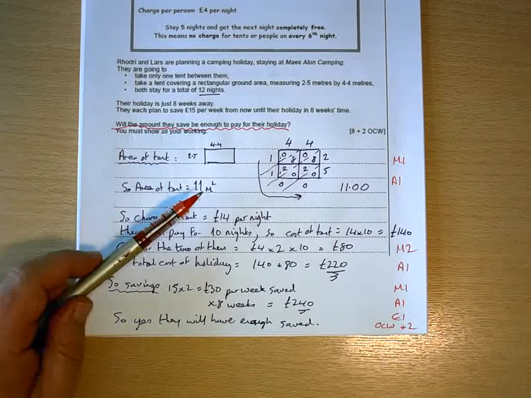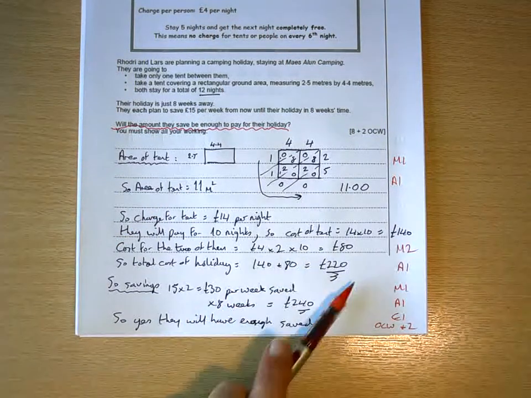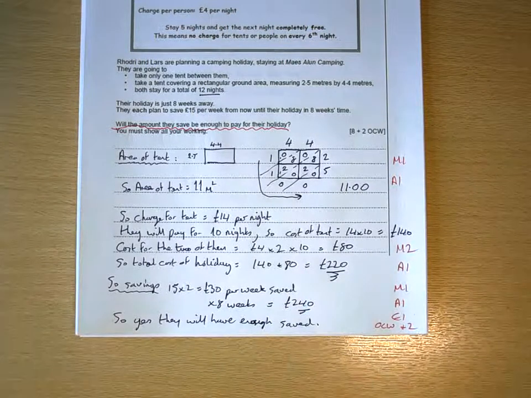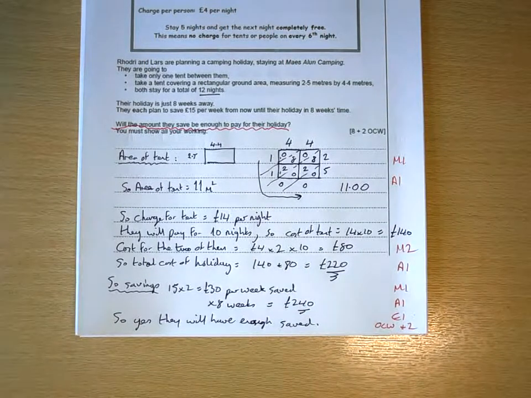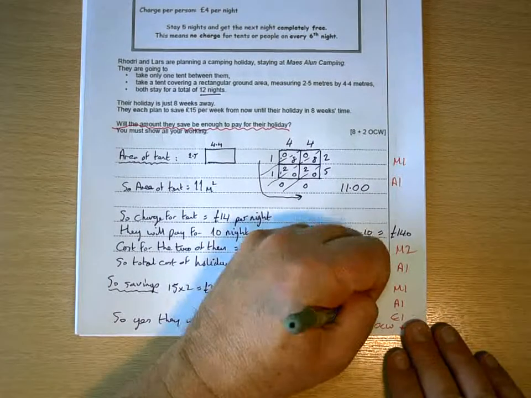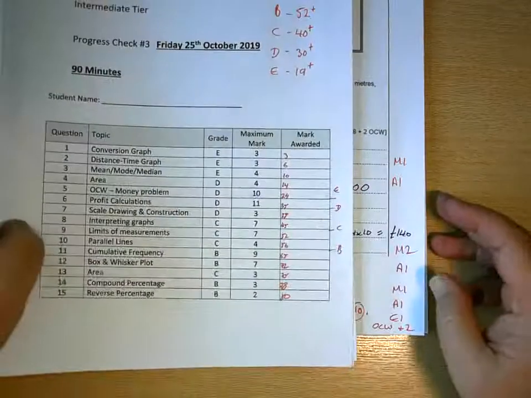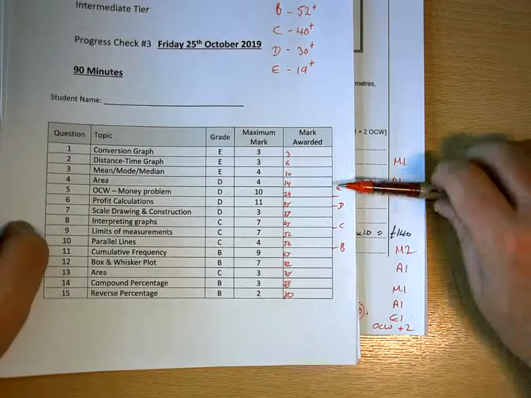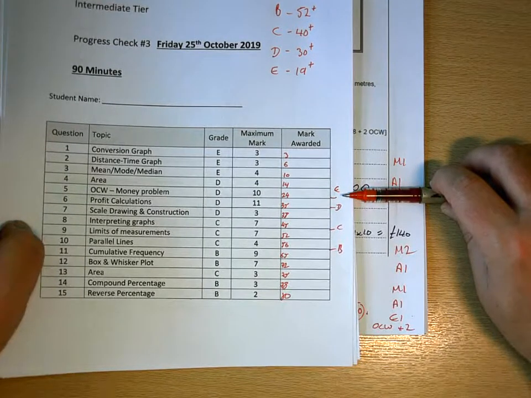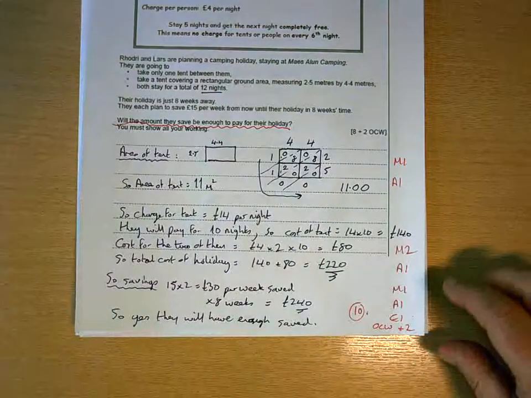So here I'm working with area, so I've got the meters squared. Here I'm working with cash, so I've got the pounds currency symbol. So that's where those marks come from. Total of 10 marks for that question. So if we go back to our starting point, once we get to here, we know we're grading. Okay, at that point, if I get that all right, I'm into my E grades.